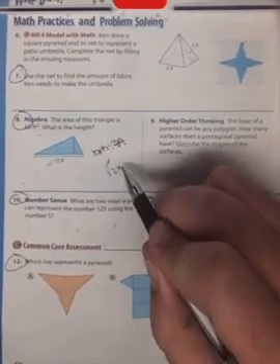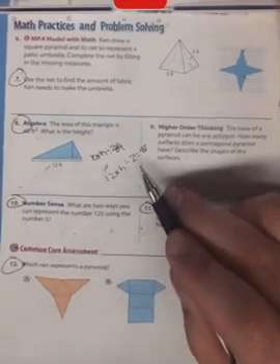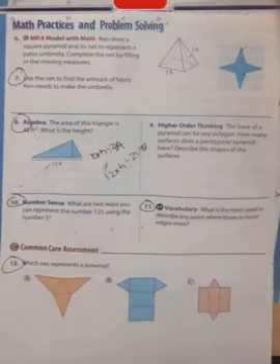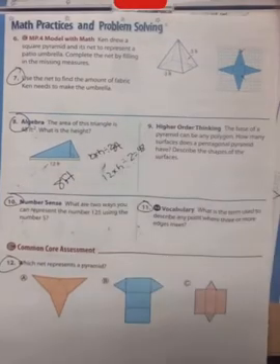We don't know the height, and we know we divide by 2 to get 48. So you just have to do the opposite to find your missing value. We're going to times 2 and divide by 12. So 48 times 2 divided by 12. My answer comes out to 8 feet would be the height.